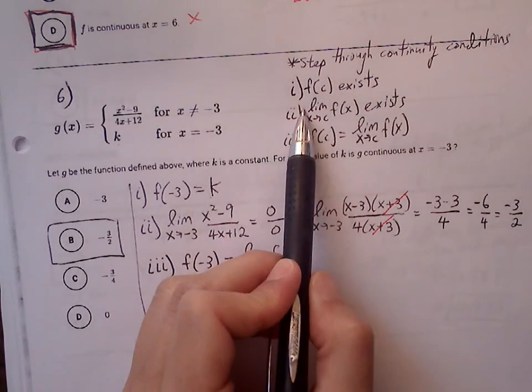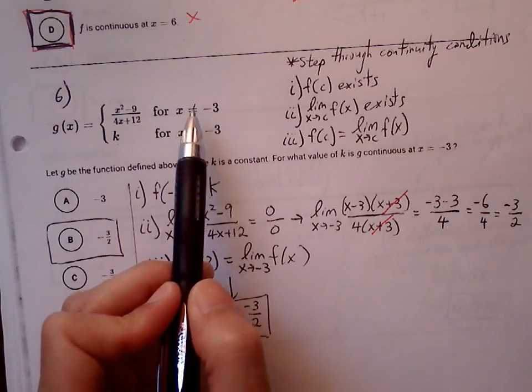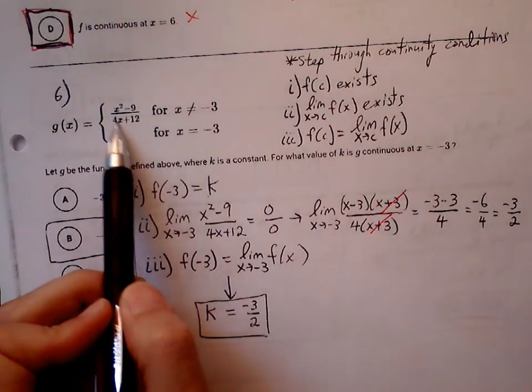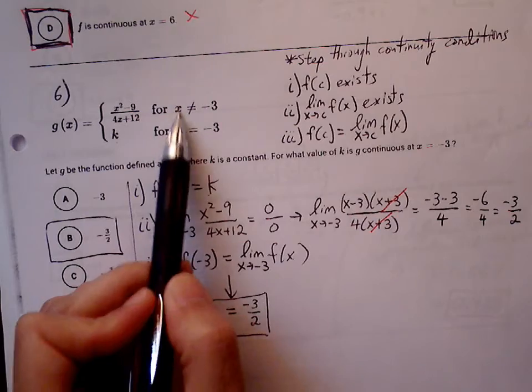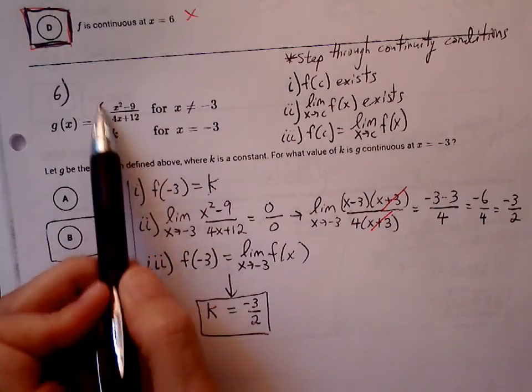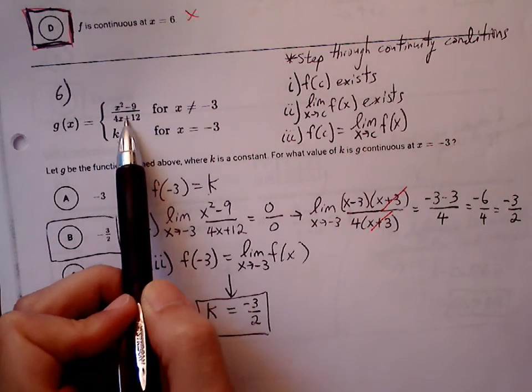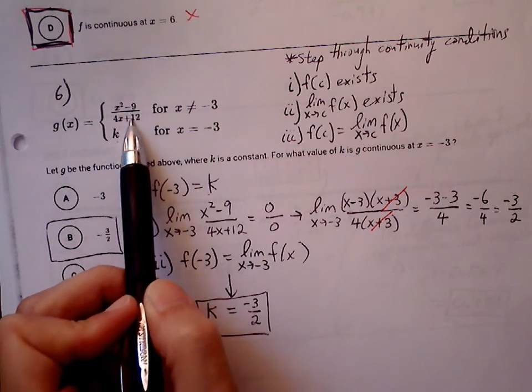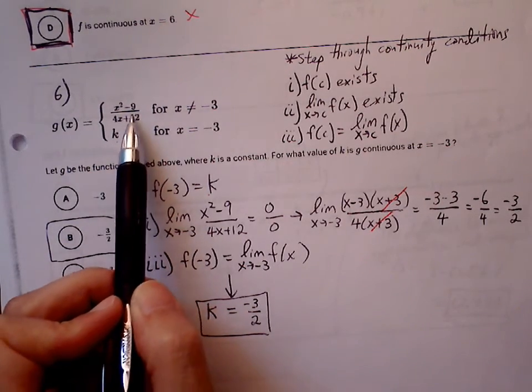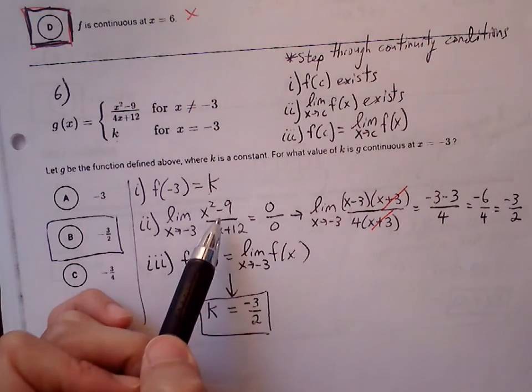Does the limit exist? Again, we only have to rely on one statement because there's no need for one-sided limits, because everything is self-contained within this expression. This is defined on the left side of -3. This is also defined on the right side of -3. So we just need one limit statement here.